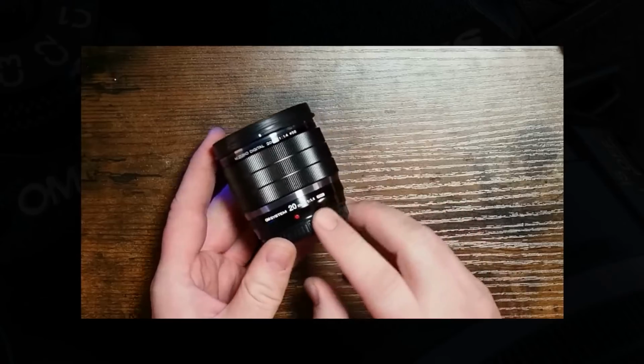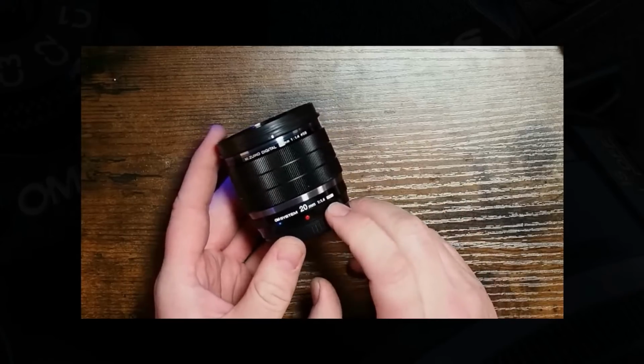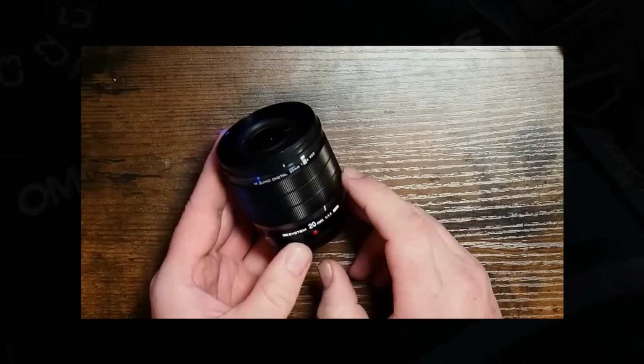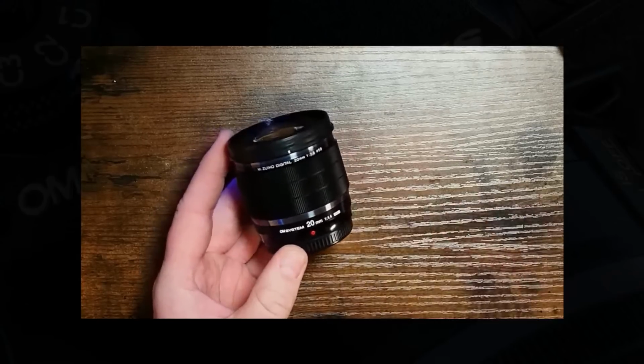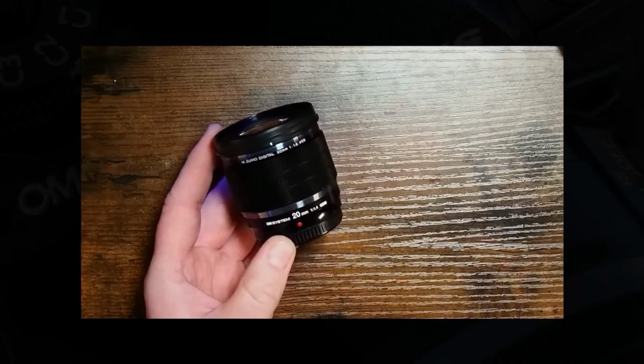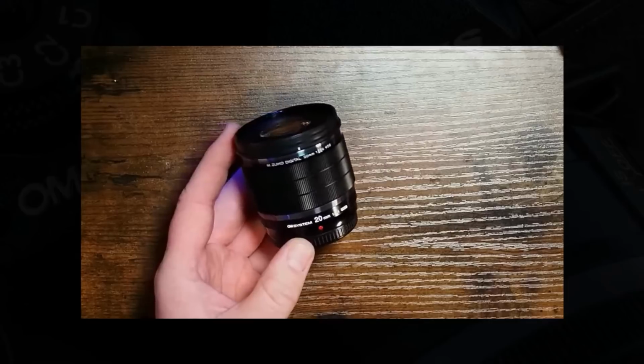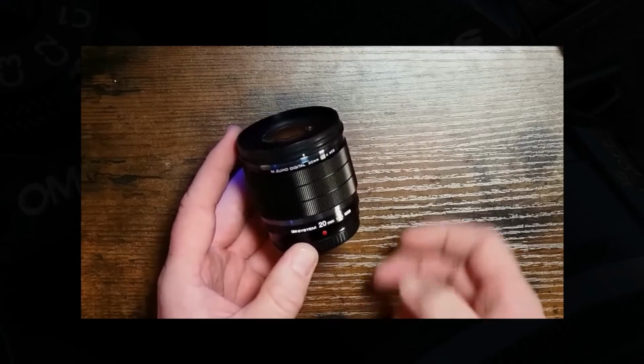I particularly like it because it's an f1.4 lens. That's great for the kind of stuff that I want to do with it today, because it's going to bring loads and loads of light in, and it's going to absolutely blow these bokeh balls apart, which is precisely what we're looking for.